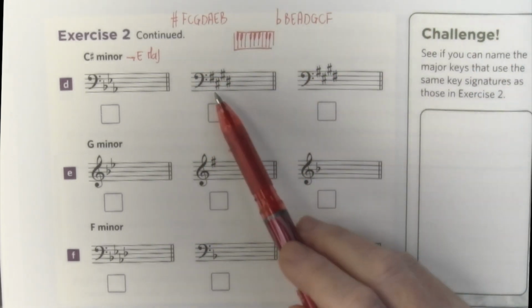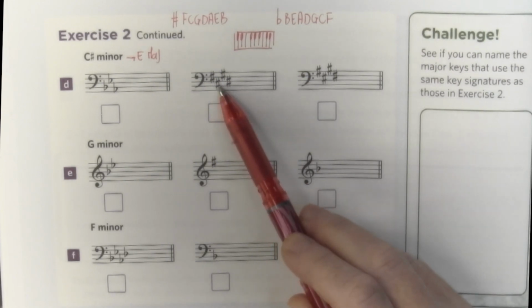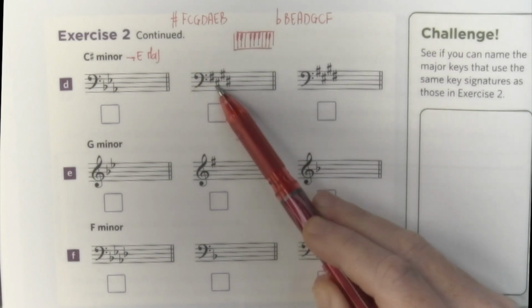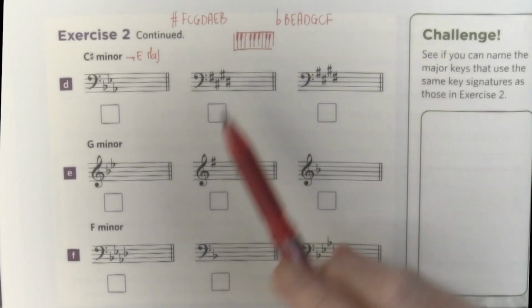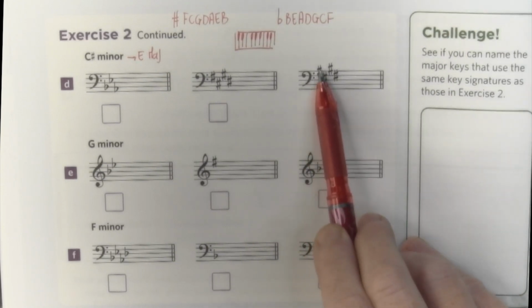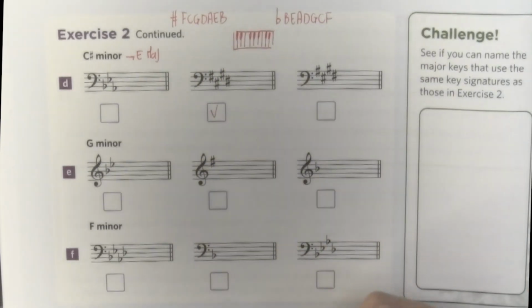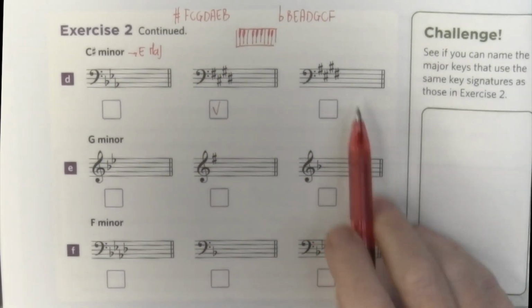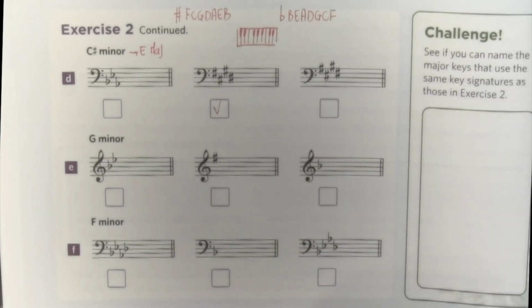Now let's see which one is correct. Fa, that is correct. Do, correct. Sol, correct. Re, correct. Let's see this one. F is here and this is A. Incorrect already. So this is the right answer. If one thing is incorrect, you can exclude it straight away.